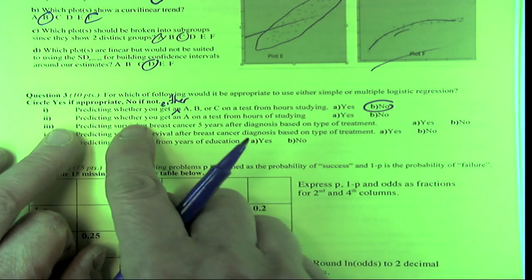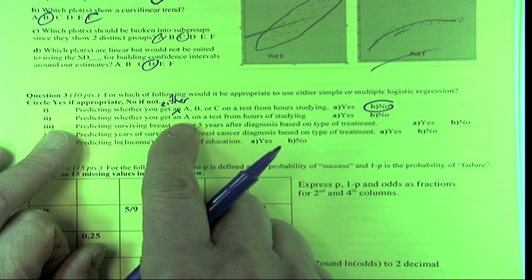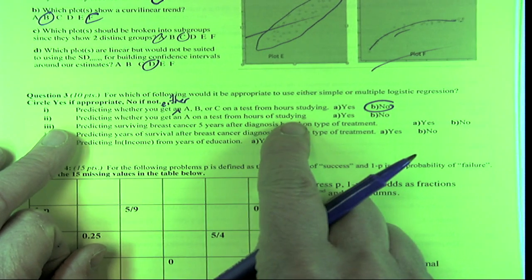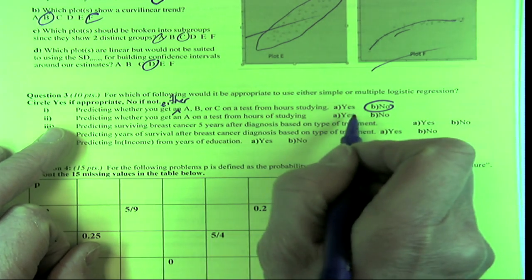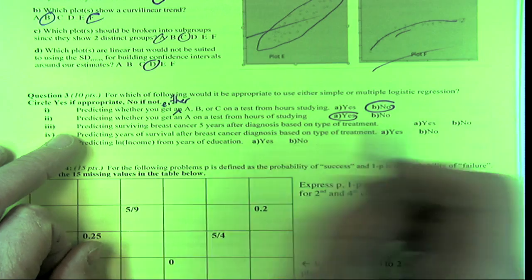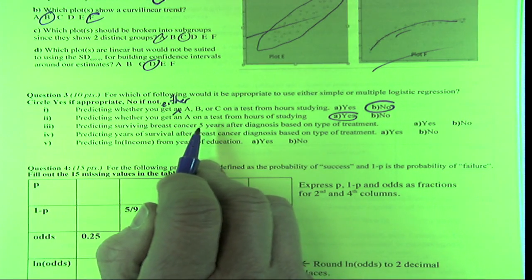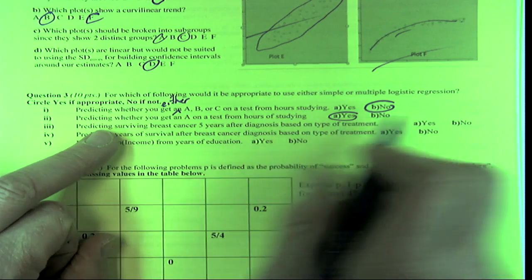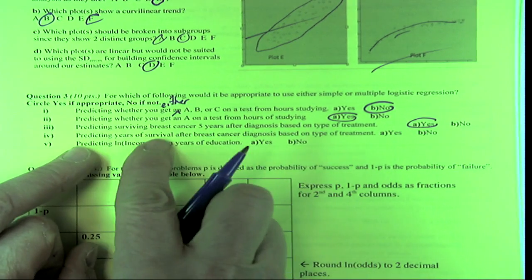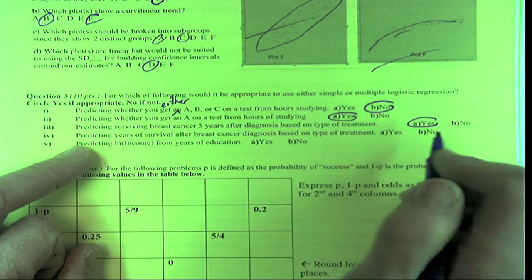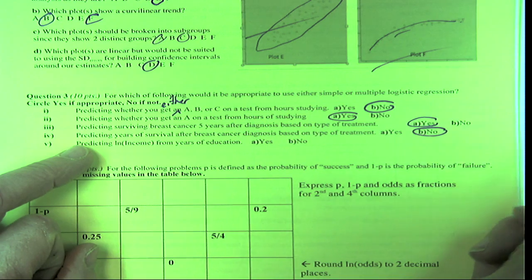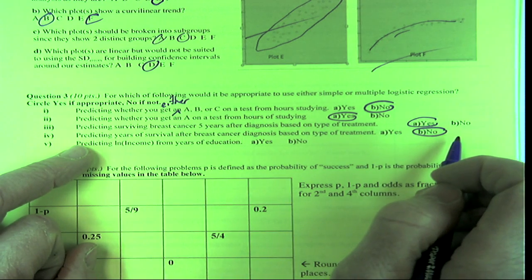Okay, this, predicting whether you get an A on a test from hours of studying, yes or no? Did you get an A or not? Whether or not, yes. Predicting surviving breast cancer, survival or not? Yes or no? Did they survive or not? So this is yes as well. Years of survival, you'd answer with a number. So that's no, you just do ordinary regression.